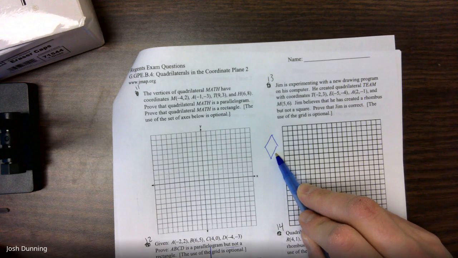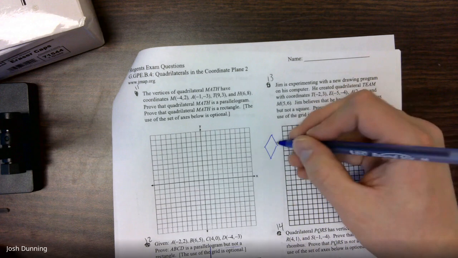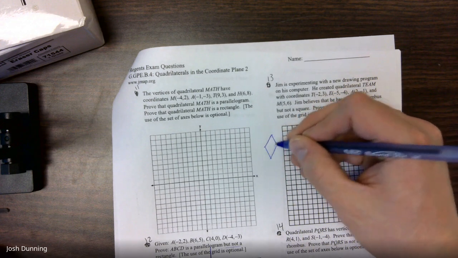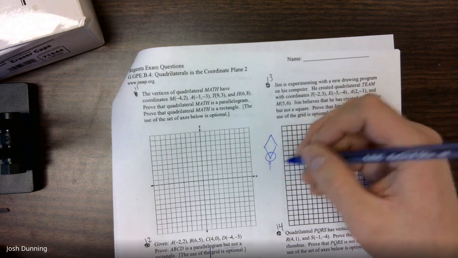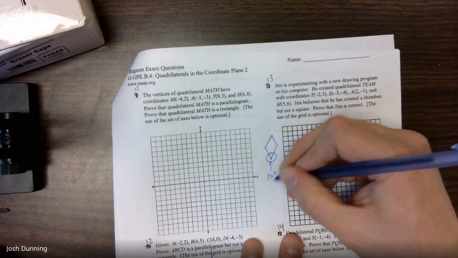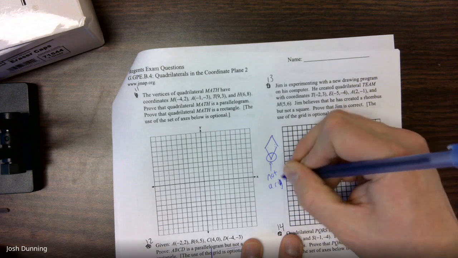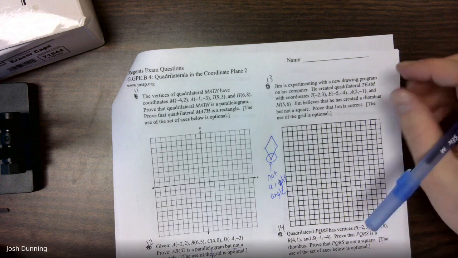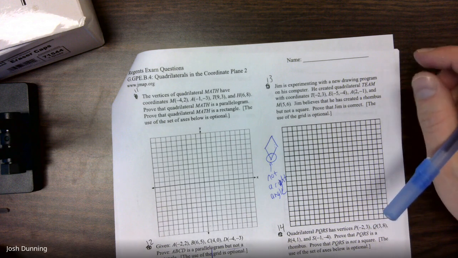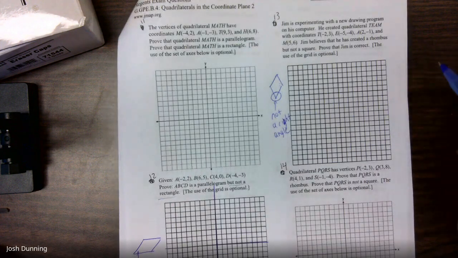So if you're trying to show that it's not a square, you could go through and show that none of these are right angles. But if you prove that one of them is not a right angle, then none of them can be. That's pretty much the same thing.